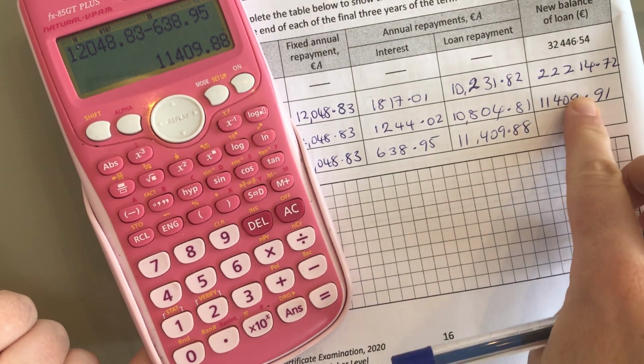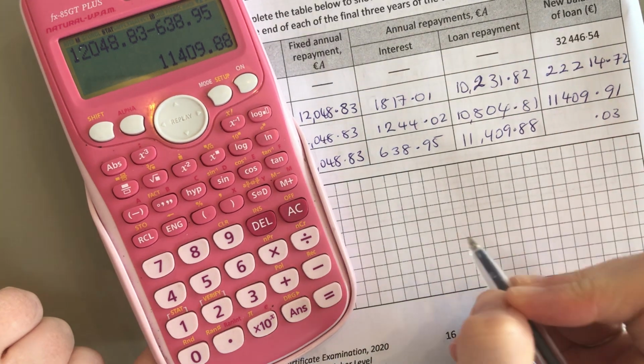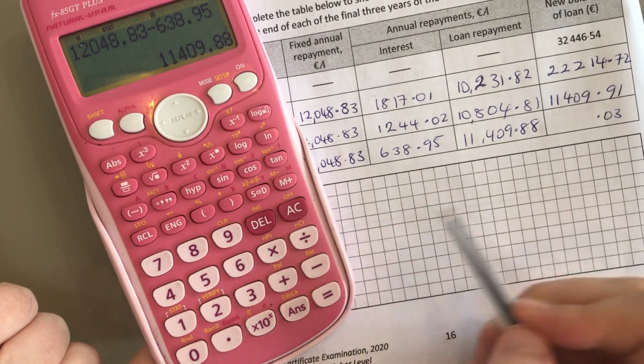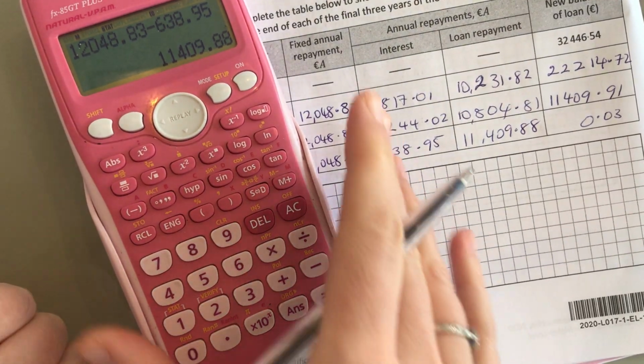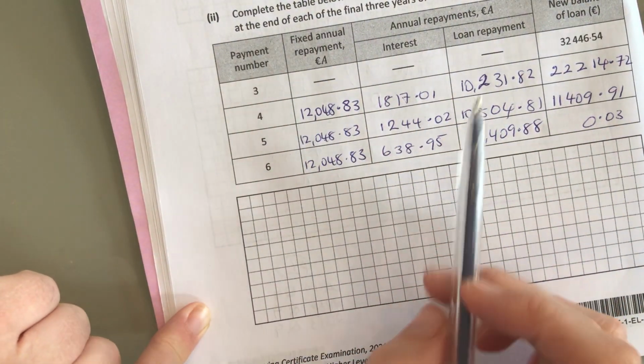There we go. Subtract those, and I end up with actually 3 cents, which is because I've rounded off as I'm going, but there's nothing I can really do about that. 0.03.